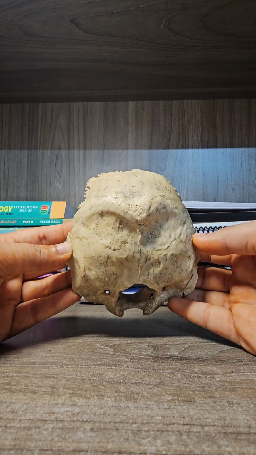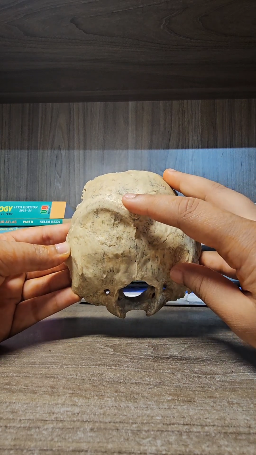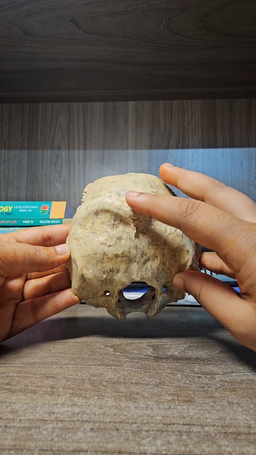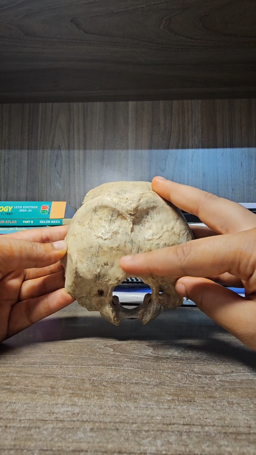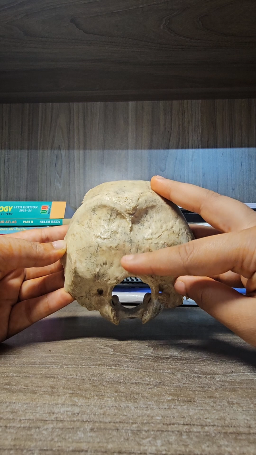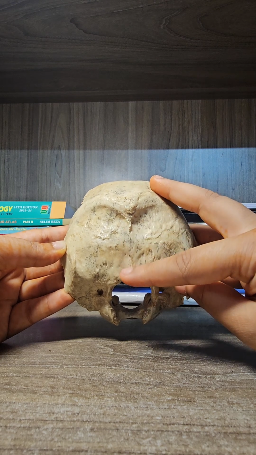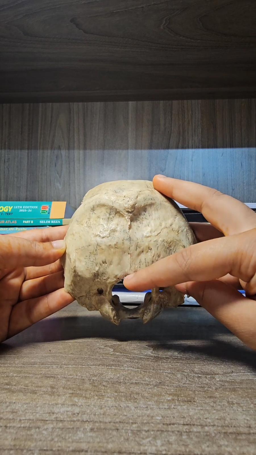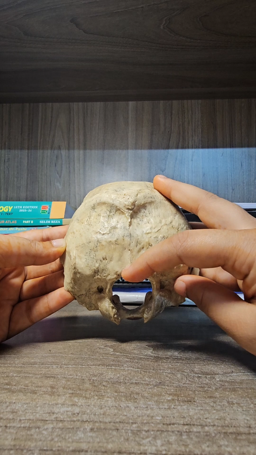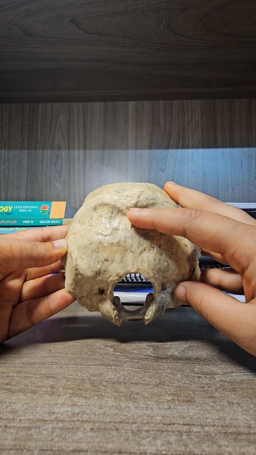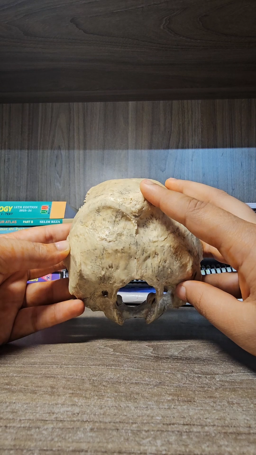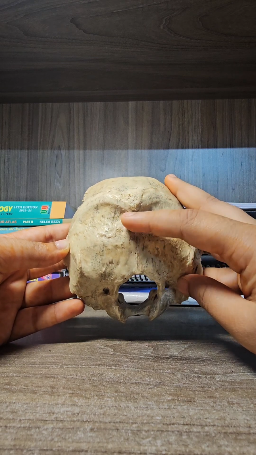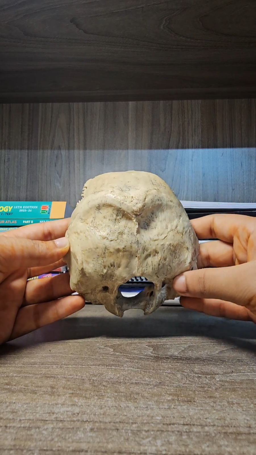The external surface has the external occipital protuberance, and this line we can see here is called the external occipital crest. Here is the attachment, and this attachment is called the ligamentum nuchae, and one muscle is also attached here. It is called the trapezius muscle.